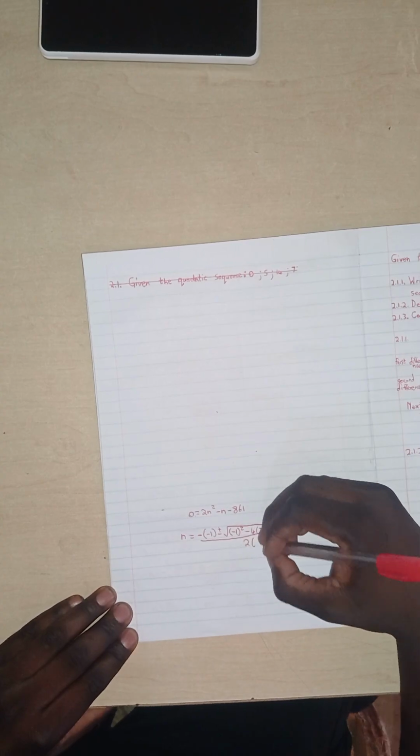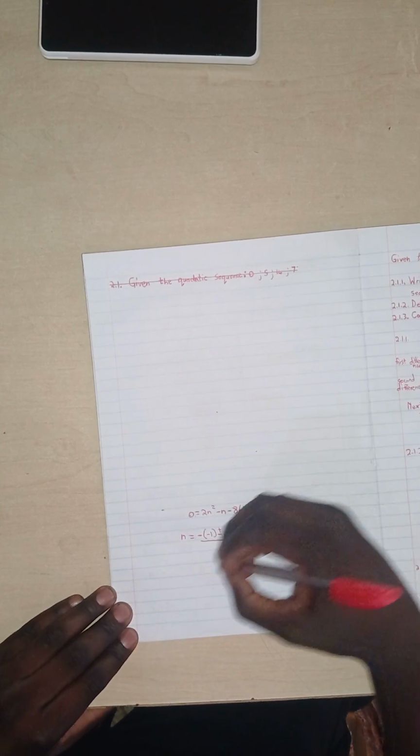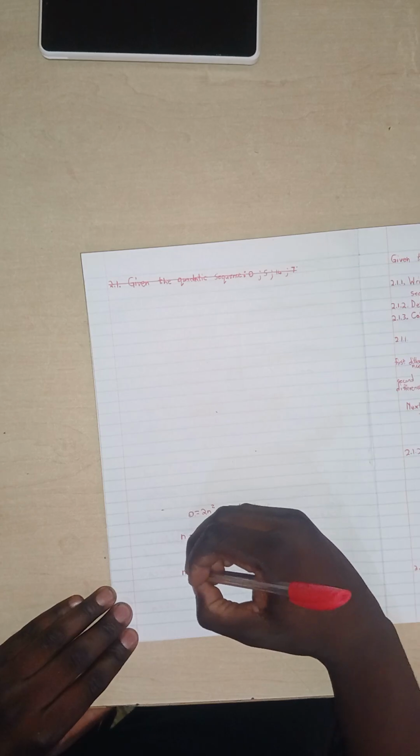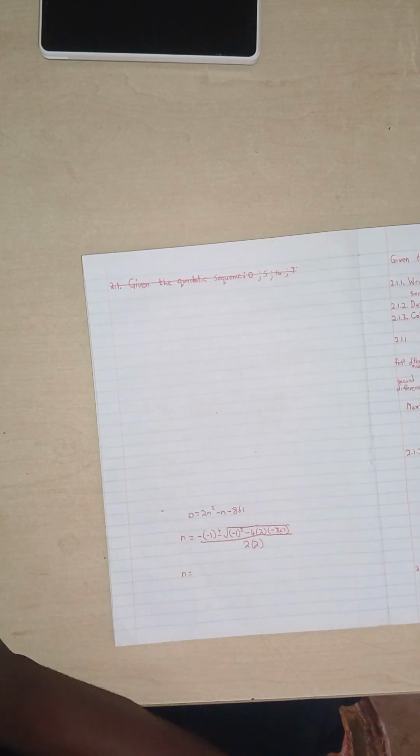Our a is 2. Then let's get the number of terms. So let's punch that one on the calculator. On the c we put 861.